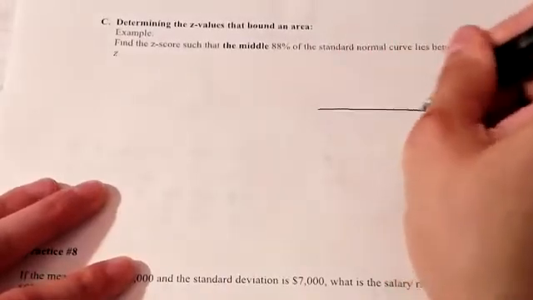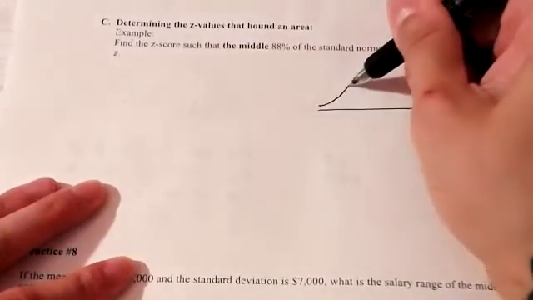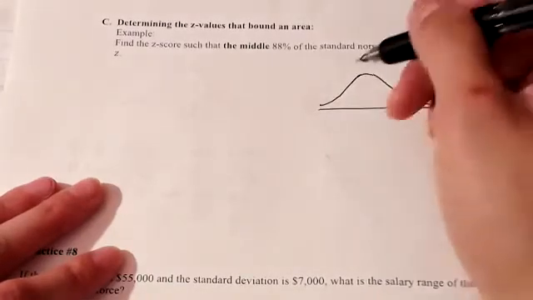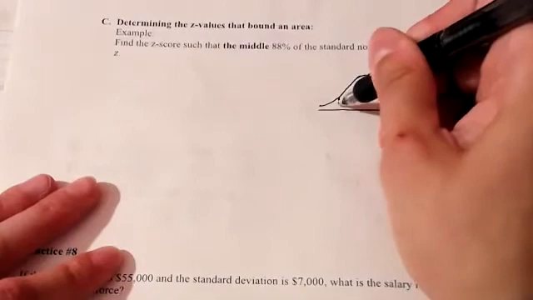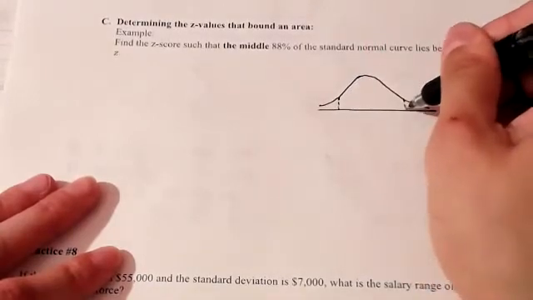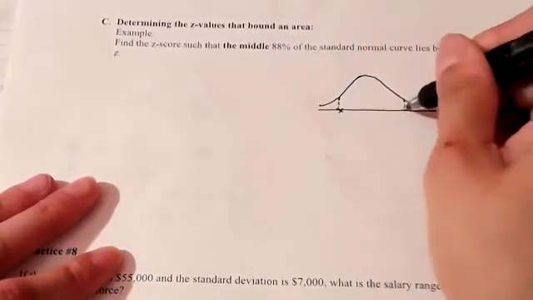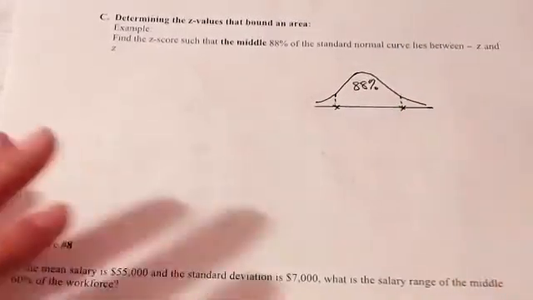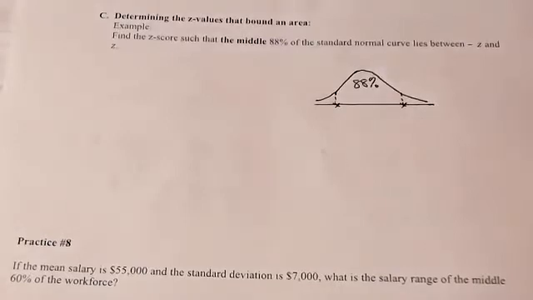So if we were to just, again, draw the curve, we want the middle 88%. So let's just say that maybe from here to here, this is 88% of the data, right? What value of percent is left in the entire curve? What's left? In both of the tails combined.